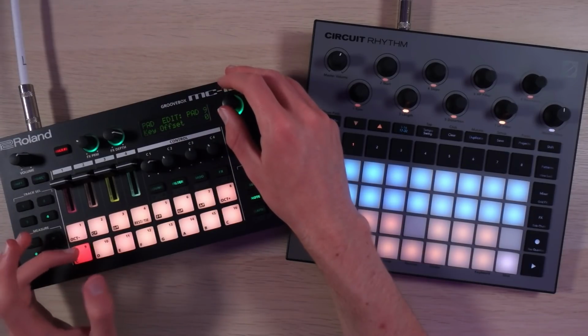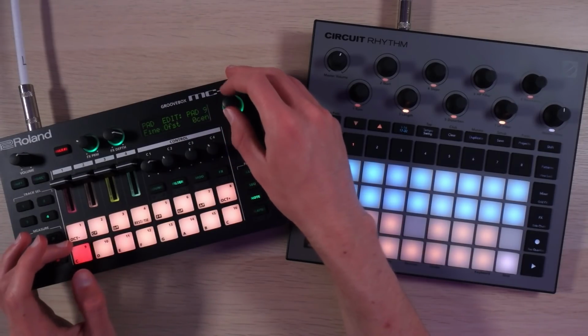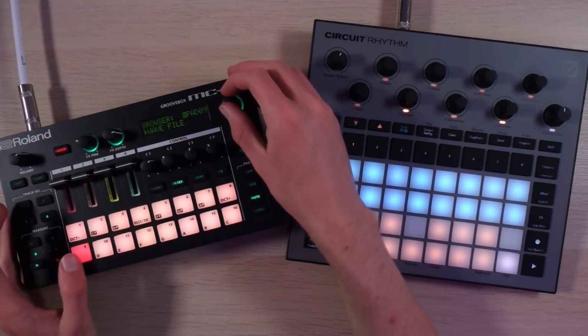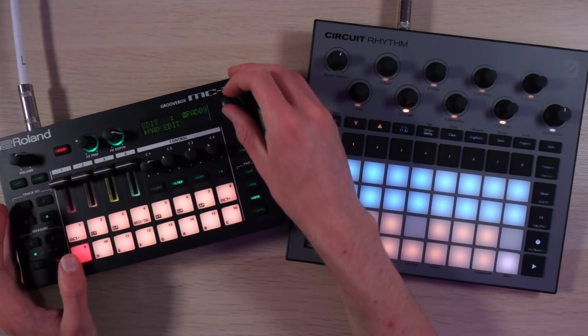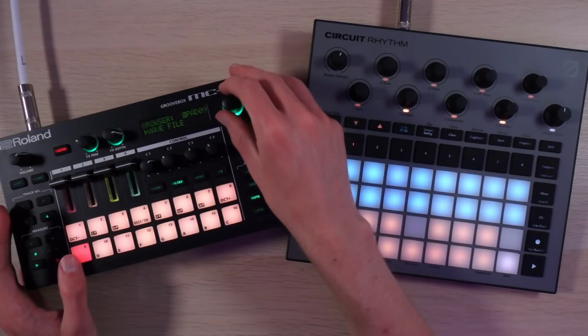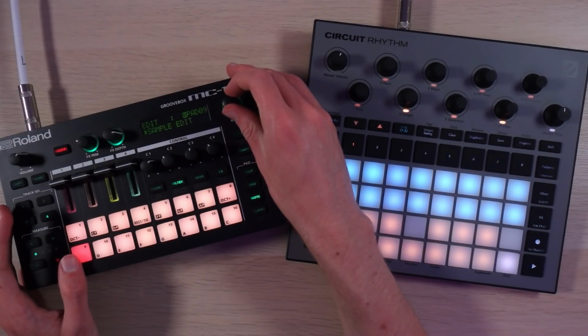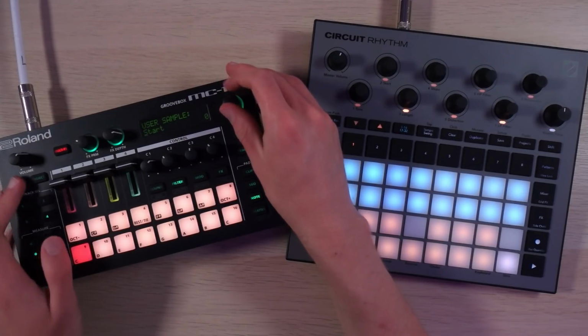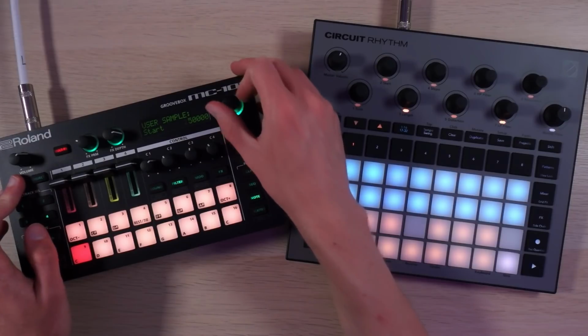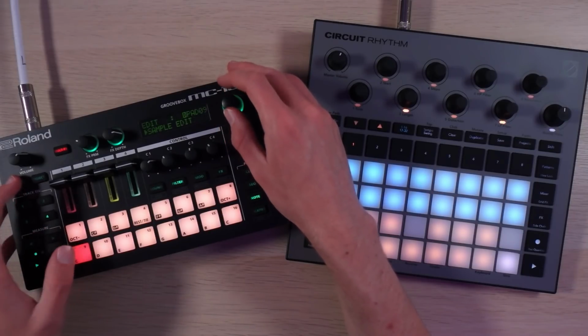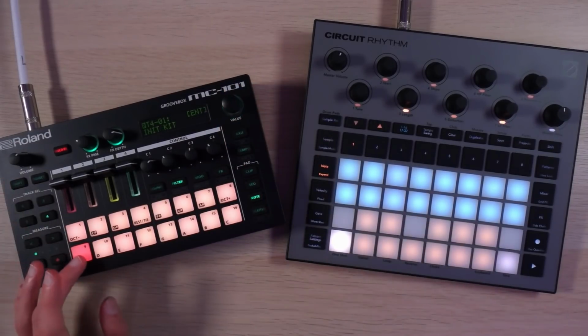Then you have to go through the extra steps of setting up a mute group, and then setting your sample start and end points completely by ear. And to be fair, you do have to do it by ear on the Circuit Rhythm as well, but there's a massive shortcut to actually chopping up samples. Whereas on here, you have to dial in your start and end points manually and just trial and error it until you find the points that you want.